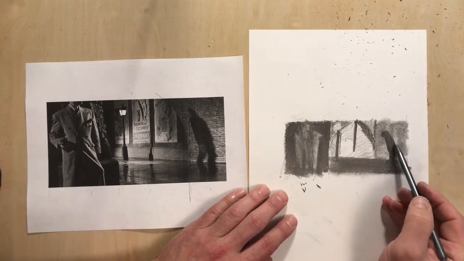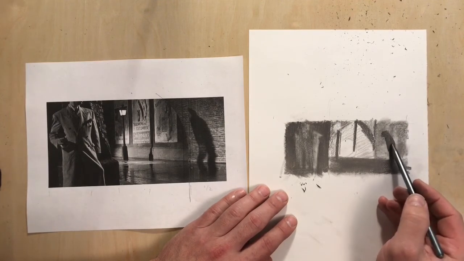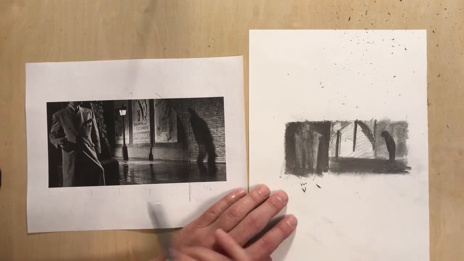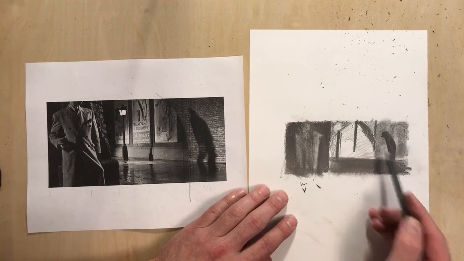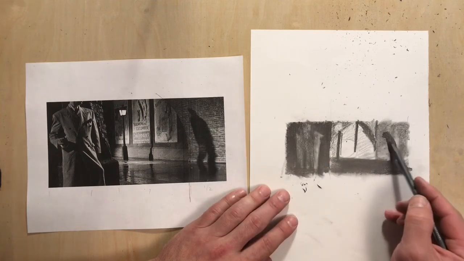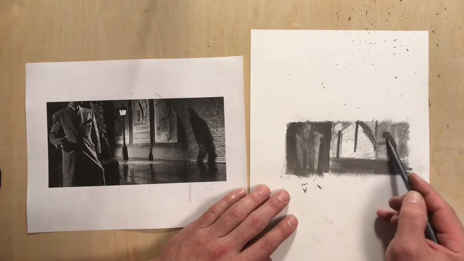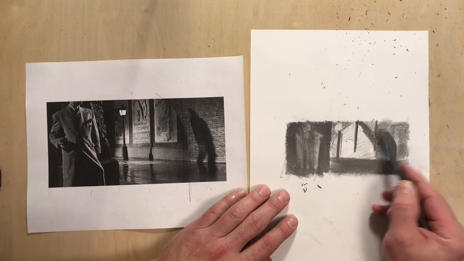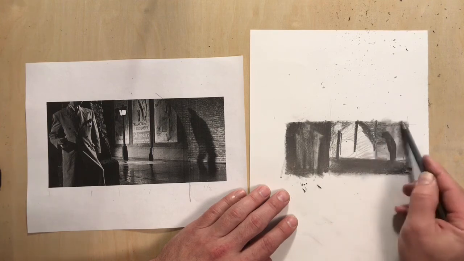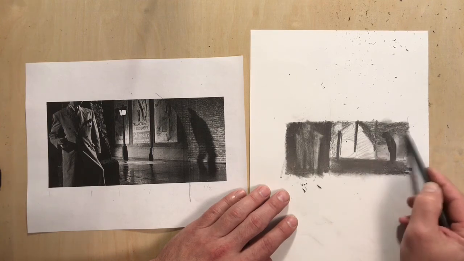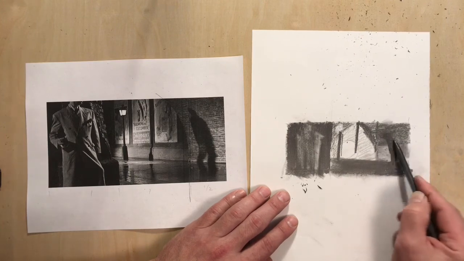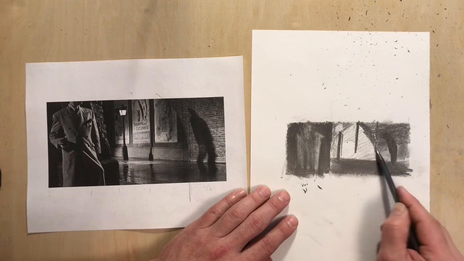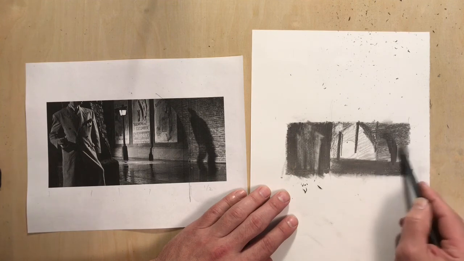Now that, to me, in my drawing, is coming forward, like it's too contrasty with its background relative to here. So what that's telling me is that I need to knock that down a little bit to let him sit a little closer to the wall.